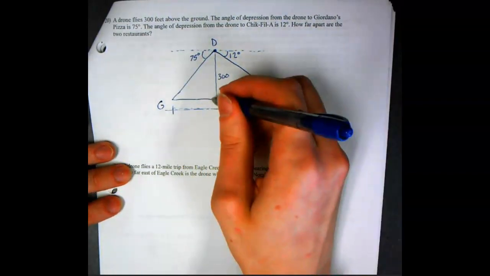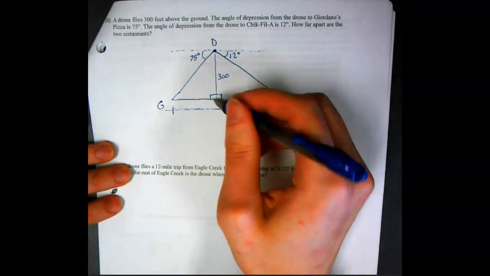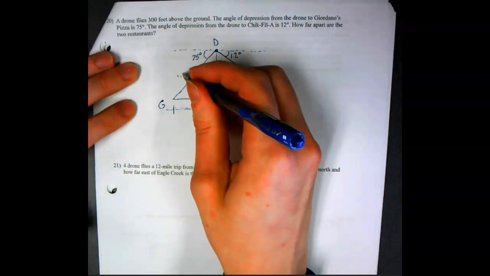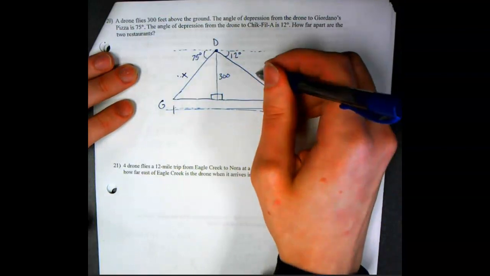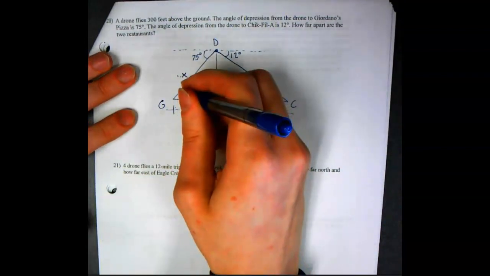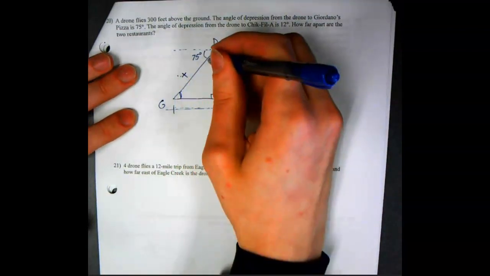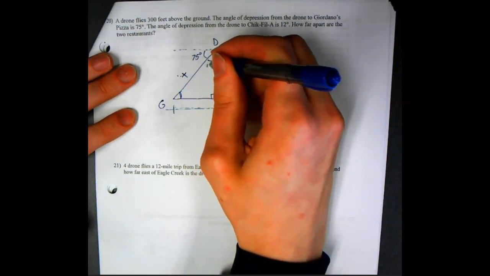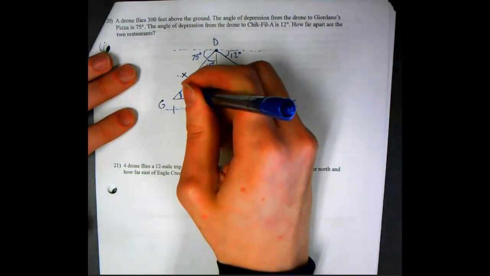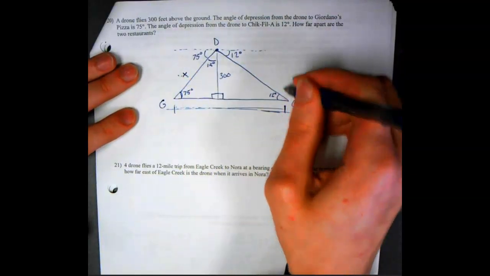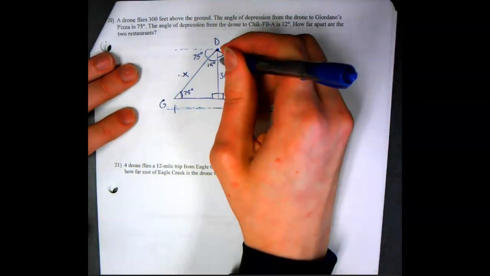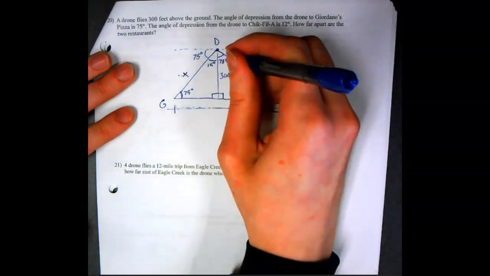The way that we're going to do this is first we need to solve for one of our sides. So I'm going to solve for this side right here. When we do this angle, this is going to be 15. This is 75. This will be 12. And this will be 78.